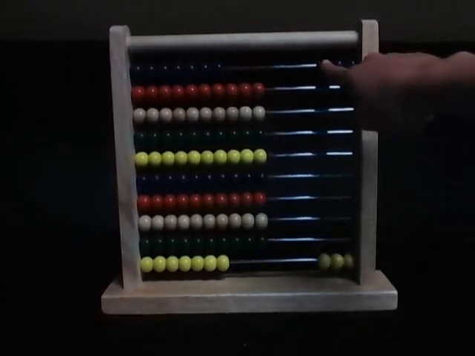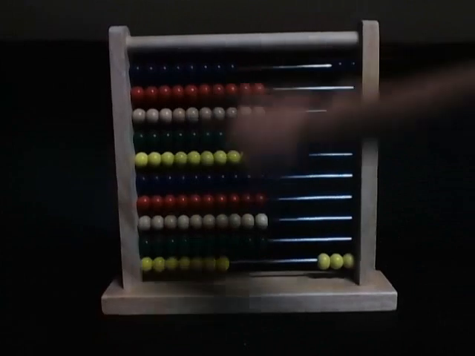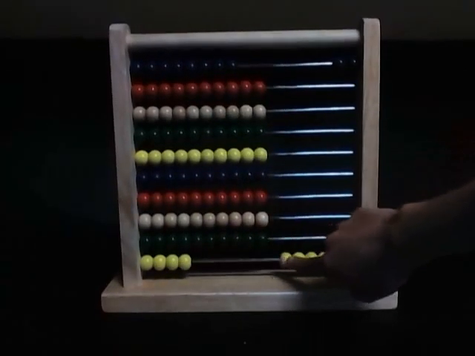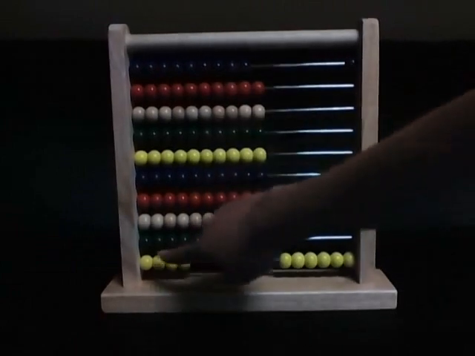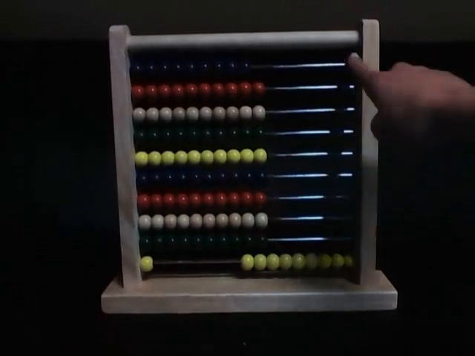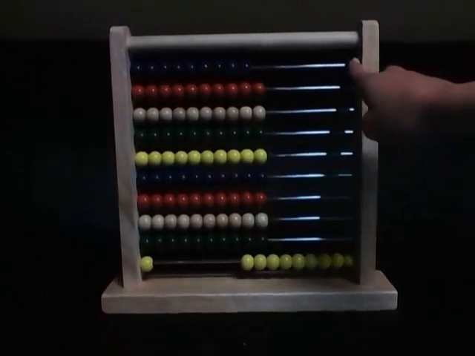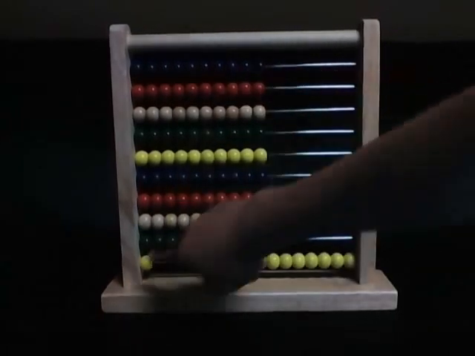Another 1 times 3 is 3 again, so we need to add 3 more beads. 1 times 3 is 3 again, so 3 more. And then our last 1 times 3 is 3 more again.